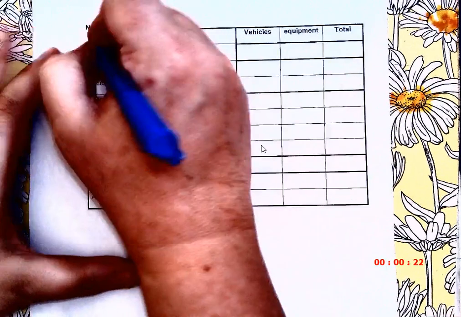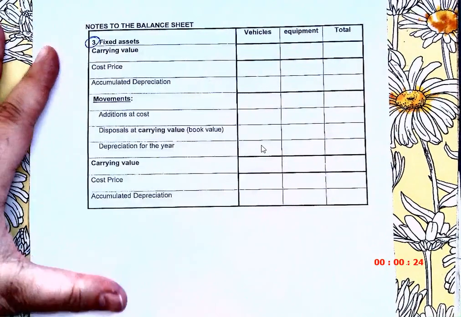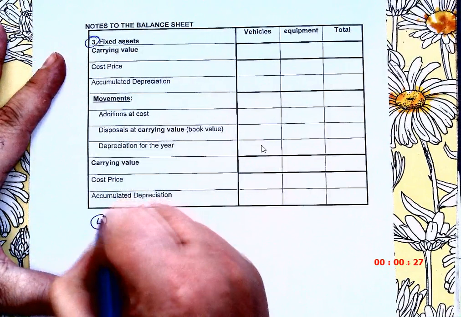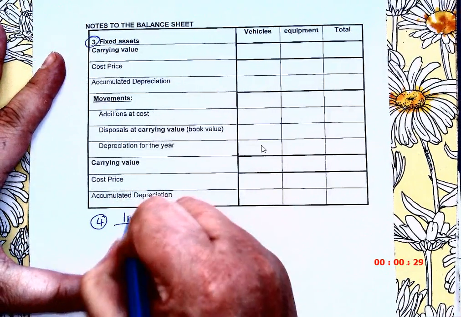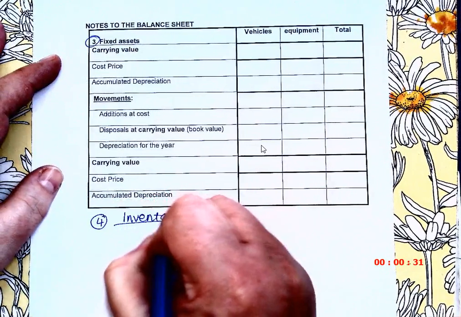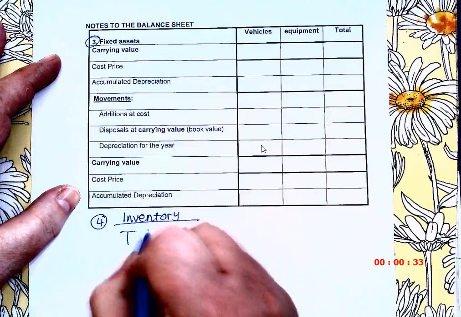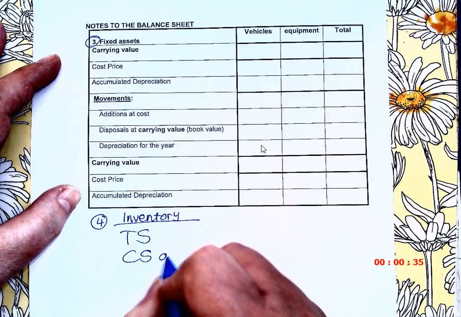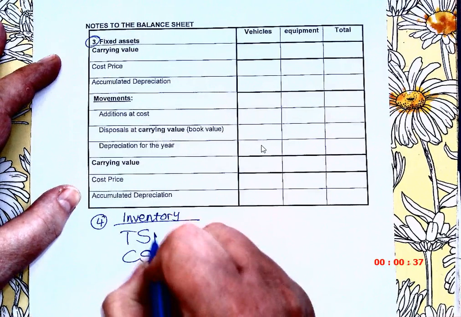Okay, so we know this is note 3. Note 4 is the easiest. Why? Because note 4 is inventory. And what is inventory? Trading stock, consumable stores on hand. Okay.